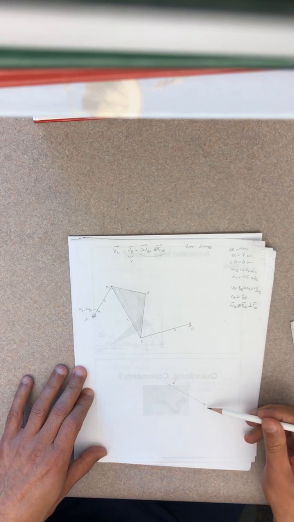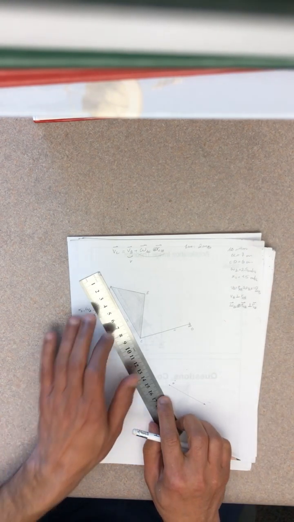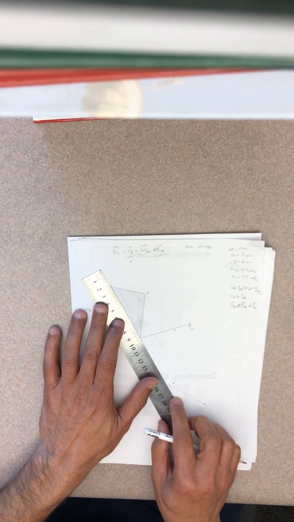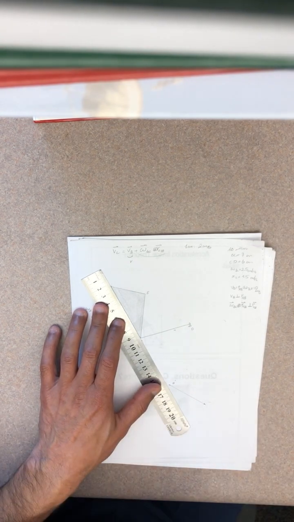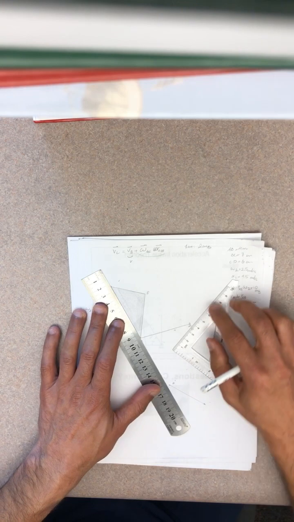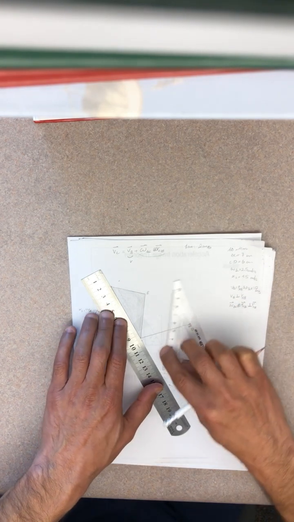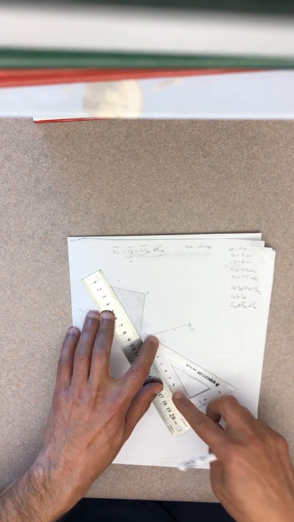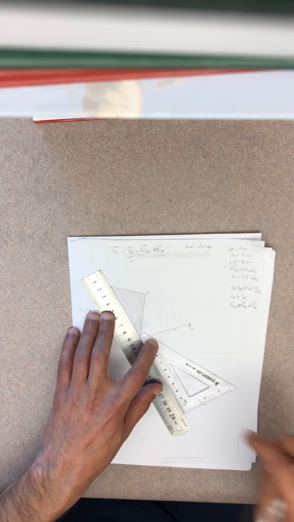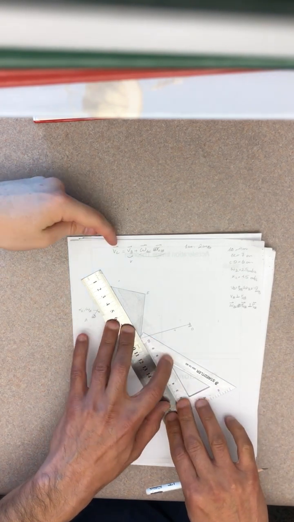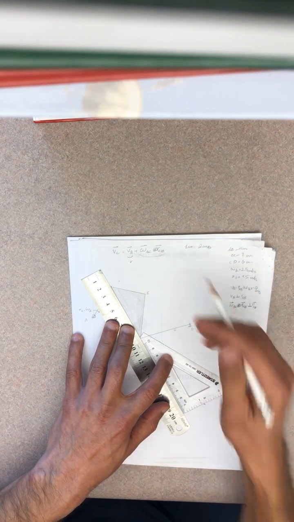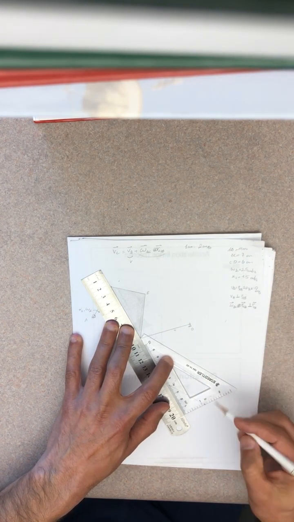So I will draw a line from the end of VB perpendicular to this link. You do it from the end because you're constructing it: we add these two vectors together, so you have to do it from the end of that one.